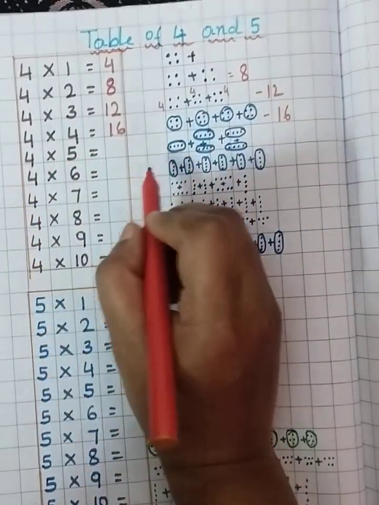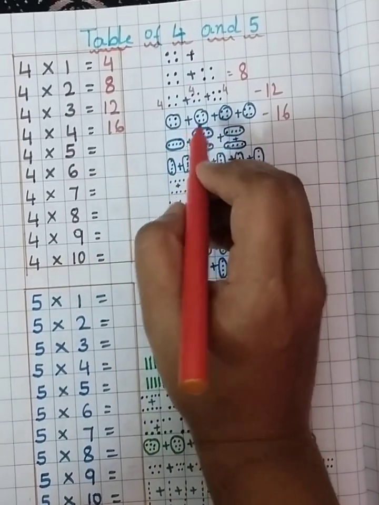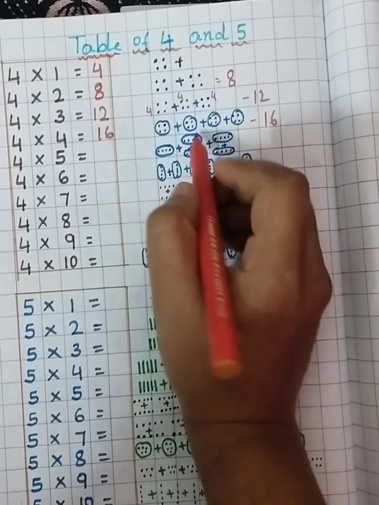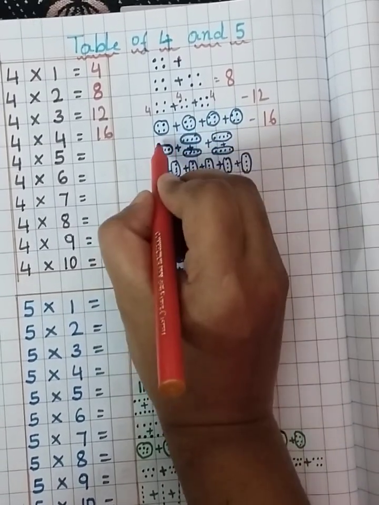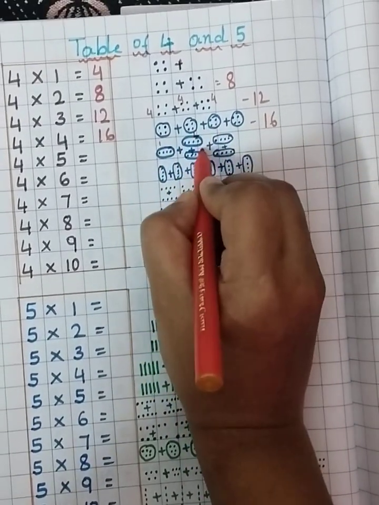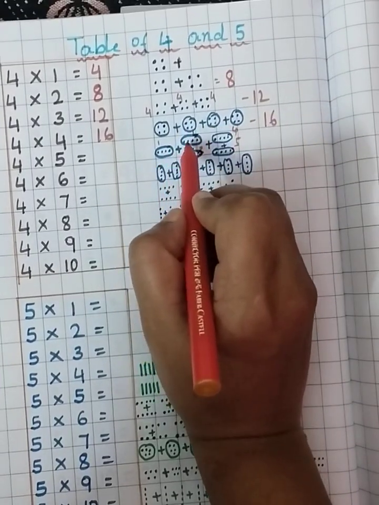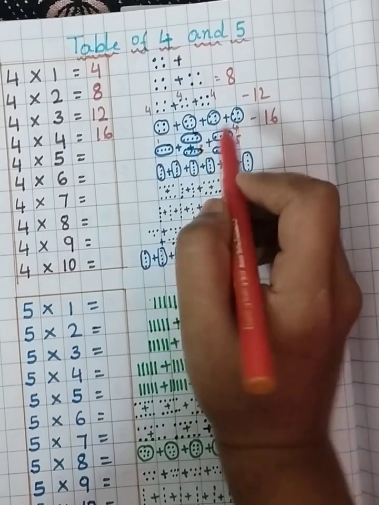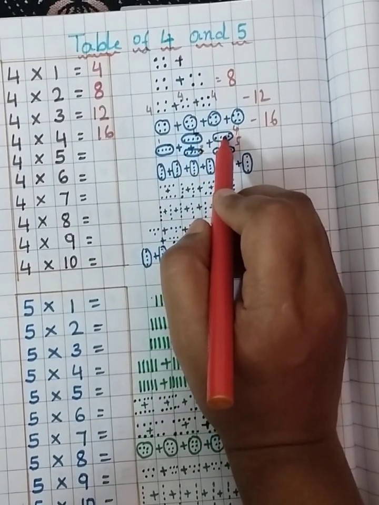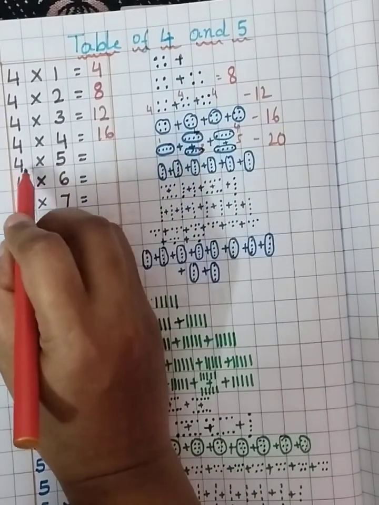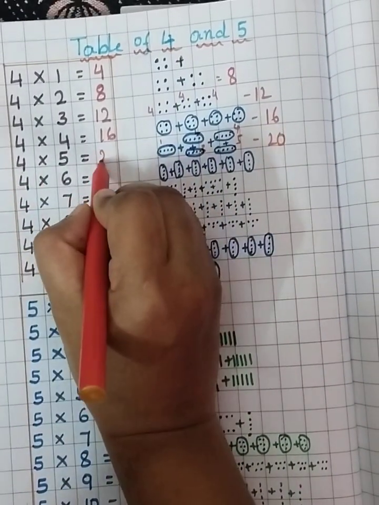4 fives are how much? 20. So I already wrote here 5 groups of 4. 1, 2, 3, 4, 5. So 4 plus 4, 8. 8 plus 4, 12. 12 plus 4, 16. 16 plus 4, 20. So the answer is 4 fives are 20.